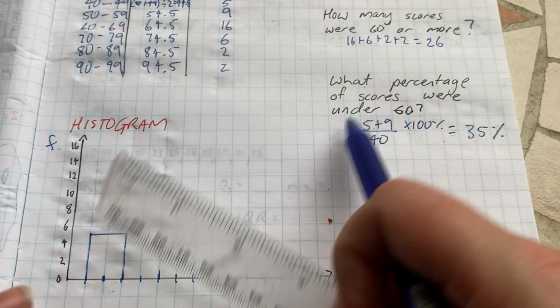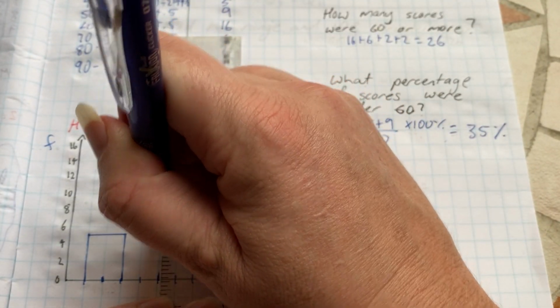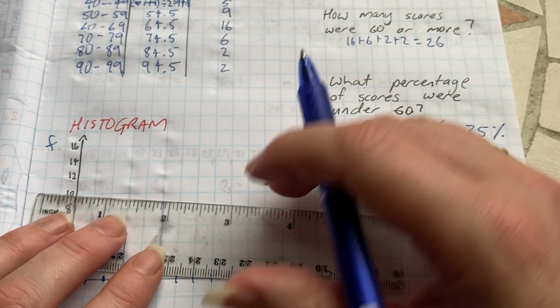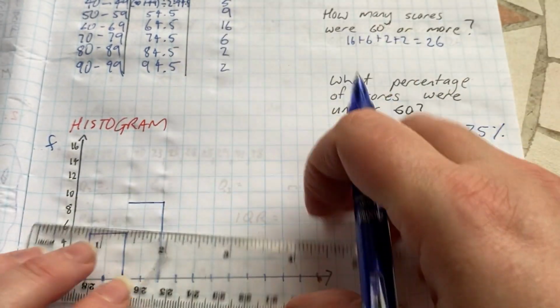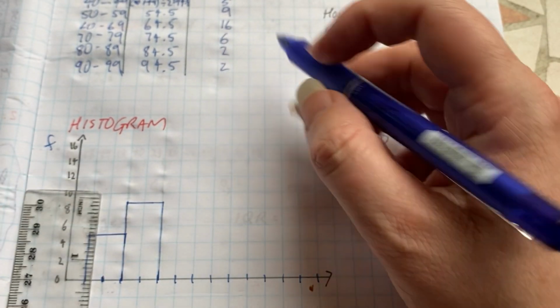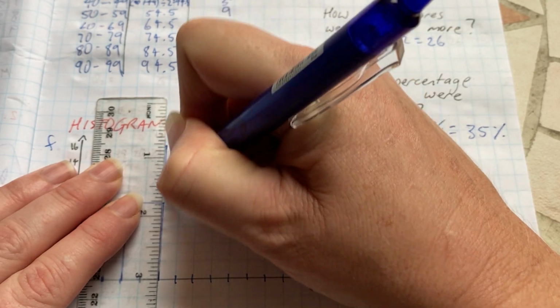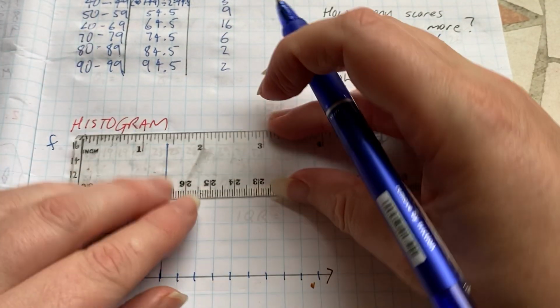Our second one goes up to 9. So come across a whole centimeter and go up to 9. 1 centimeter back. Okay, so our next one goes up to 16, so that's all the way up to there. That's our biggest column.